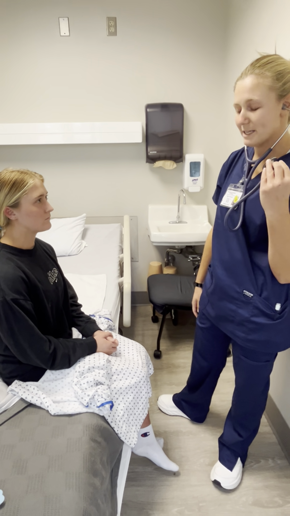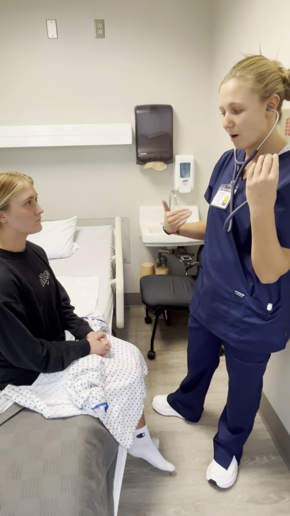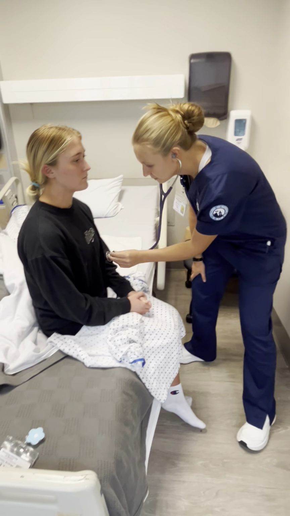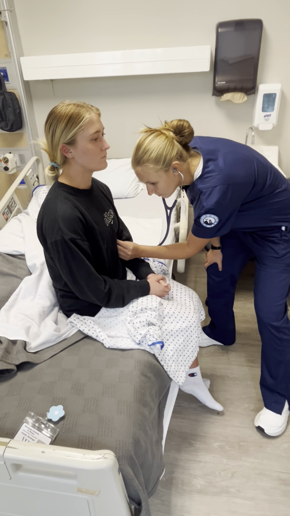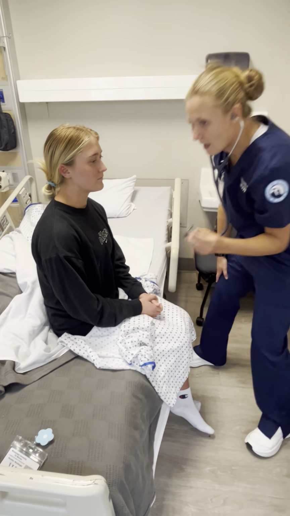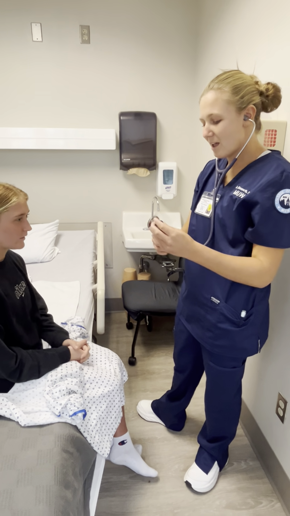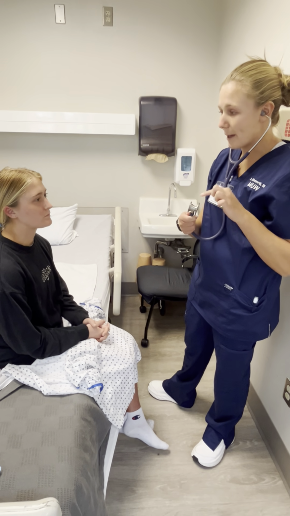S1 and S2 present, no murmurs, regular rate and regular rhythm on the tricuspid. So now I'm going to the mitral valve. S1 and S2 present, no murmurs, regular rate, regular rhythm on the mitral valve. So now I'm going to listen with the bell on my stethoscope.